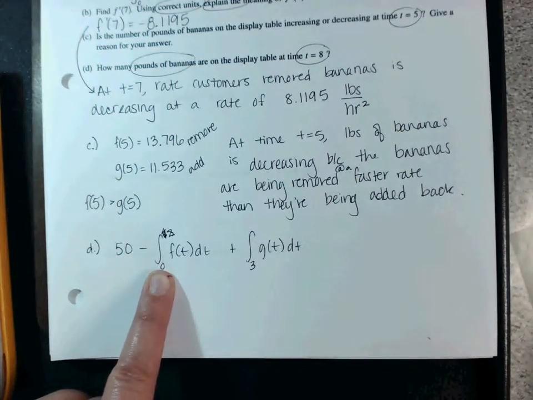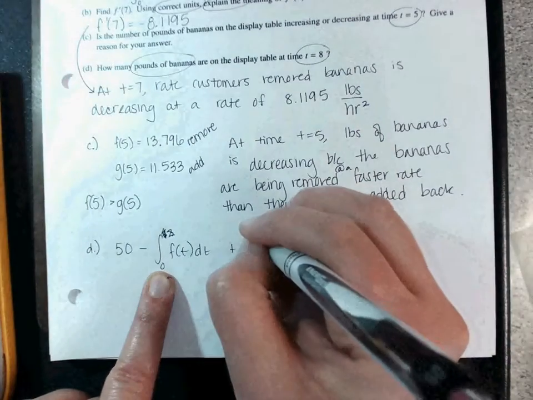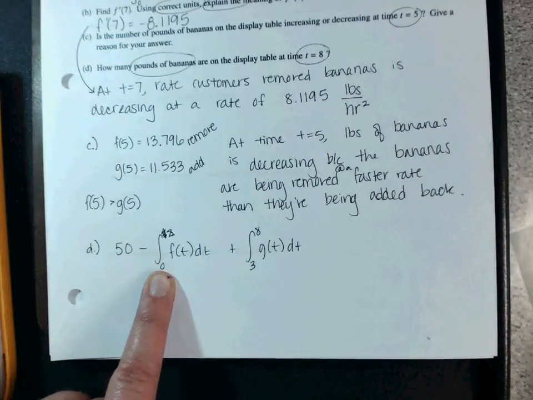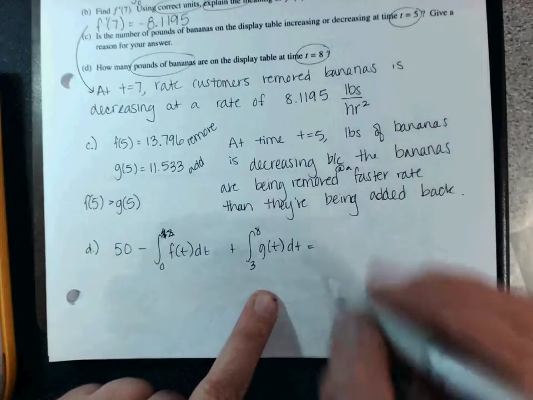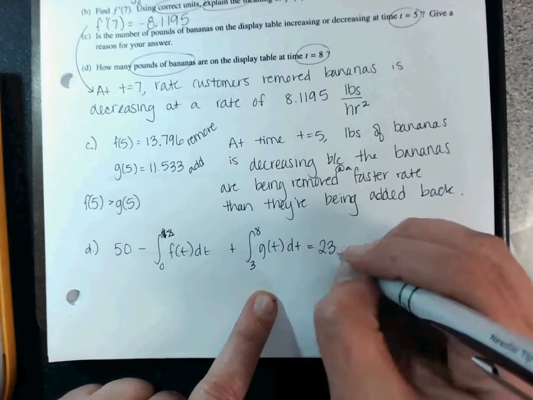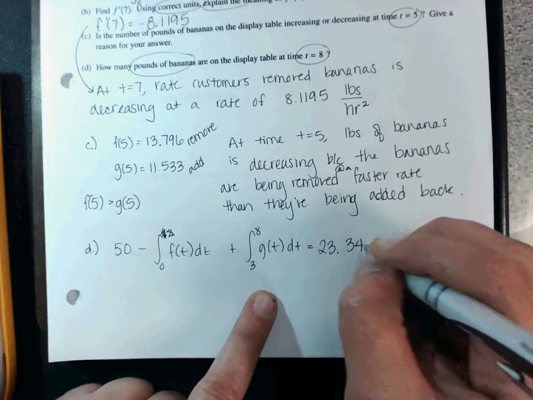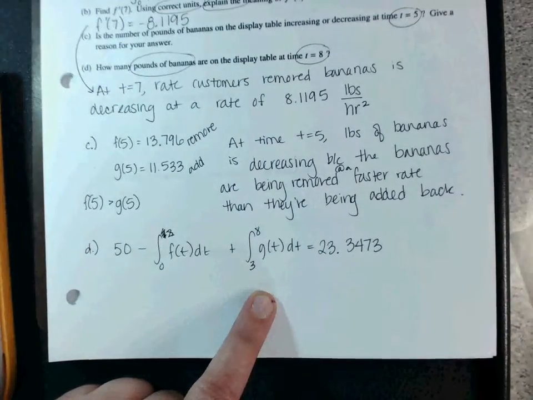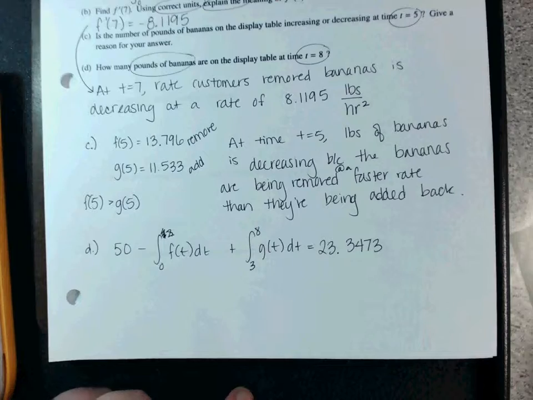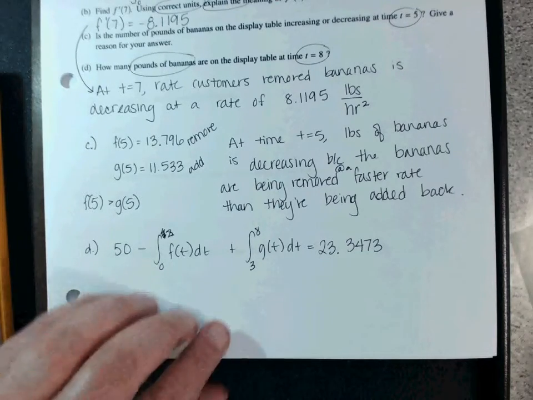So I'll go 0 to 8 on my removal, but I'll only go 3 to 8 on my add back. Okay, and then how many pounds of bananas? You should get 0.3473.